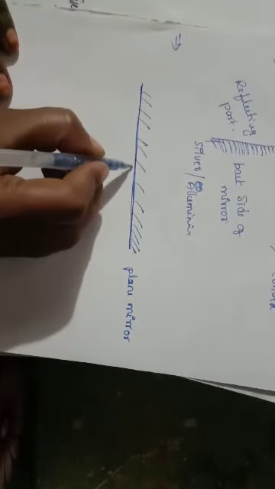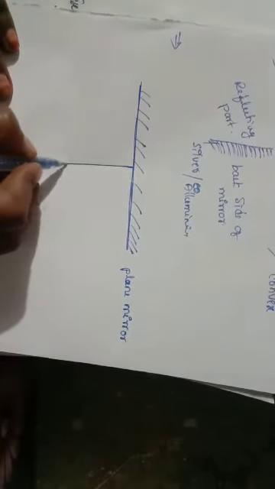This is a plane mirror. I'm drawing the normal at one point. The normal ray is a ray which is always perpendicular to the surface of the plane mirror.